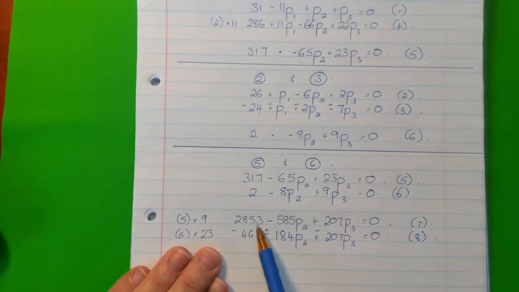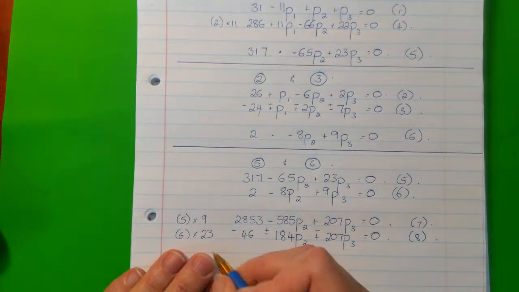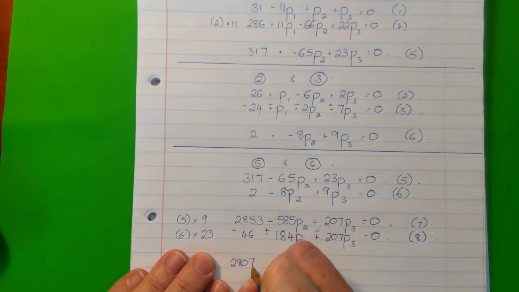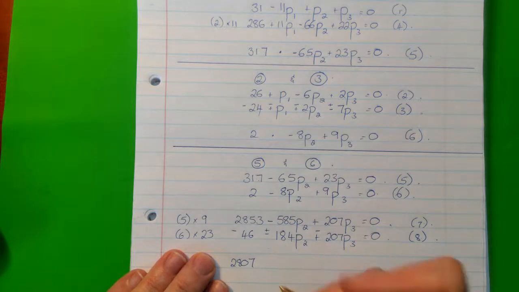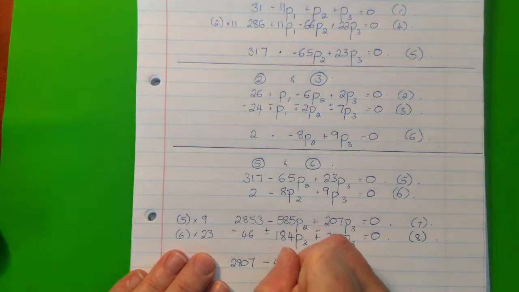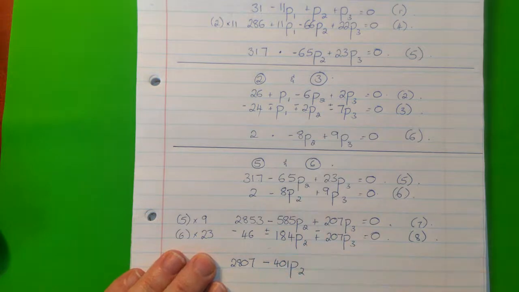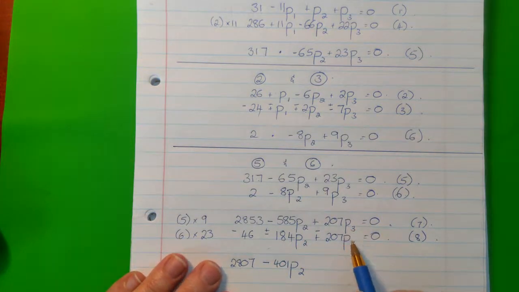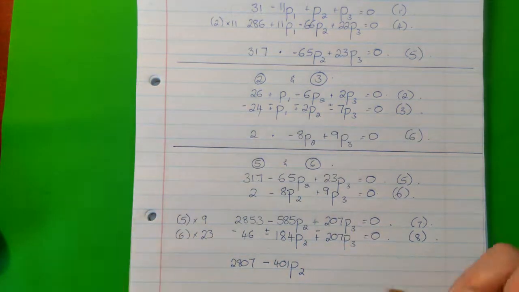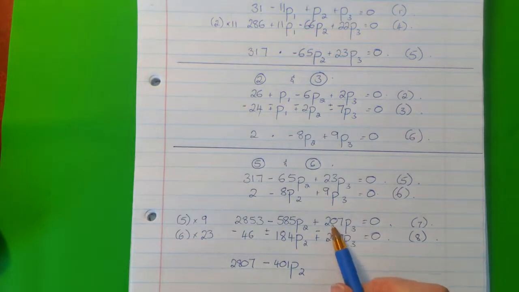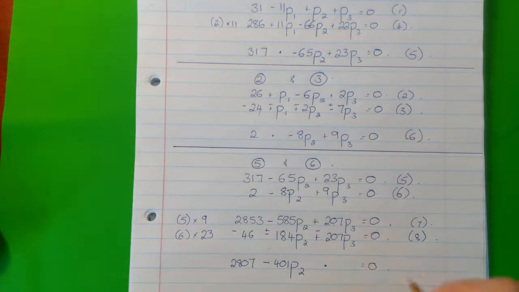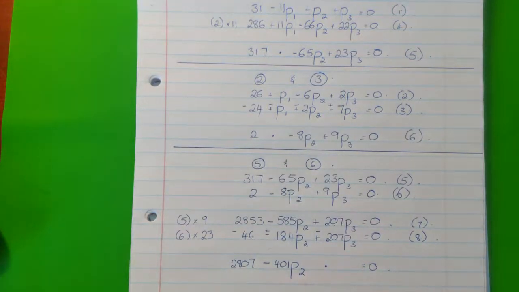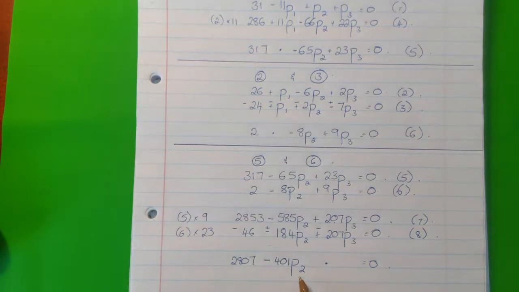We're going to get 2853 minus 46 gives us 2807, minus 585 plus 184 minus 401 P2, and here we're going to successfully eliminate P3, which is the variable I chose to eliminate, plus 207 minus 207 equal to 0. So now what we can do is solve for P2.